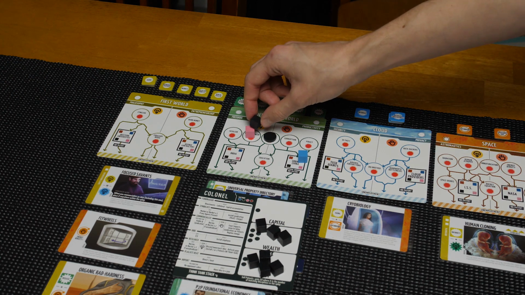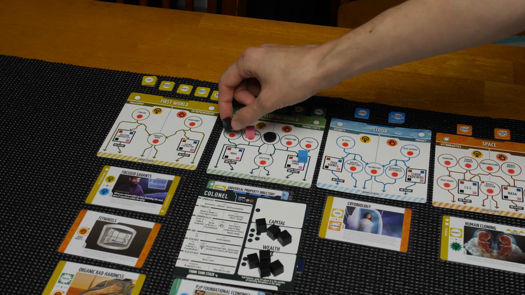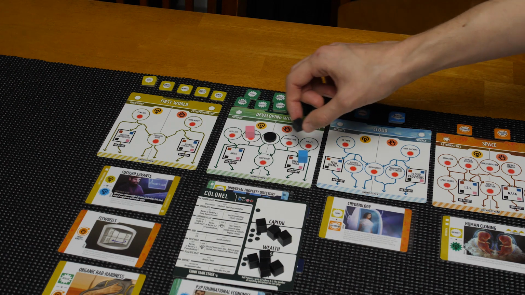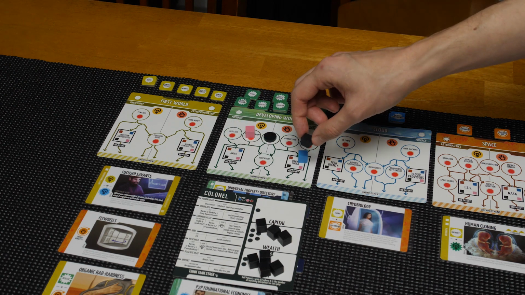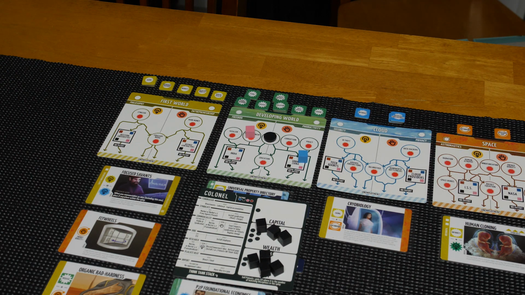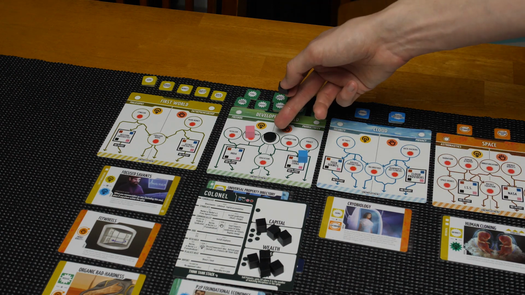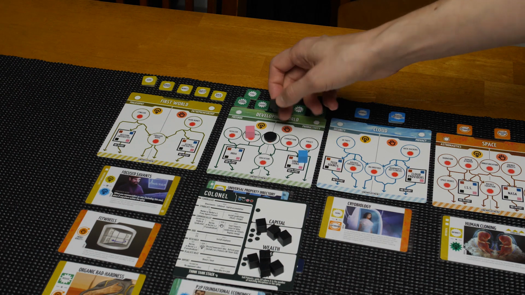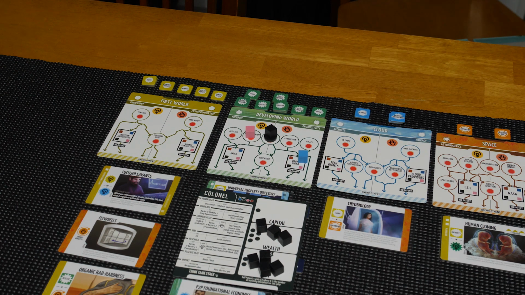So in this example, black could not place it here because pink already has a cube there. However, all these other spots would be perfectly legal. Note the utilities, these squares, can hold 1 cube of each player. If black hired into his own company, it would be a free action, but would still cost 3.